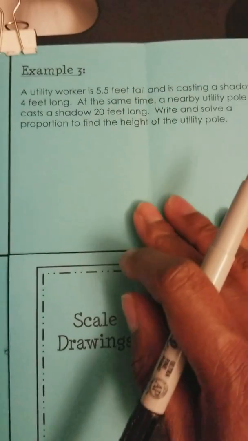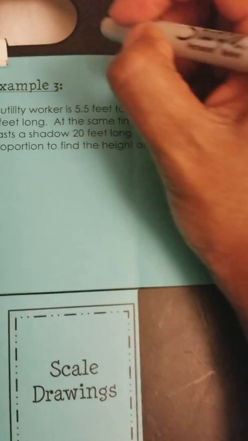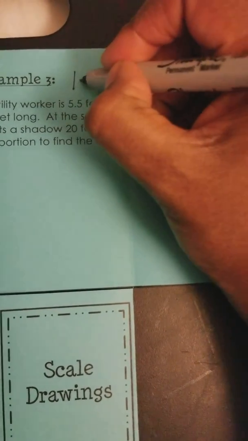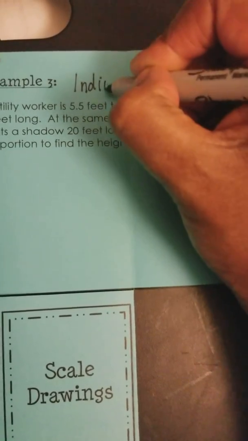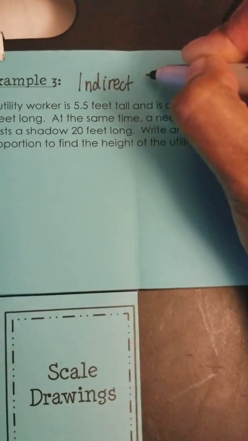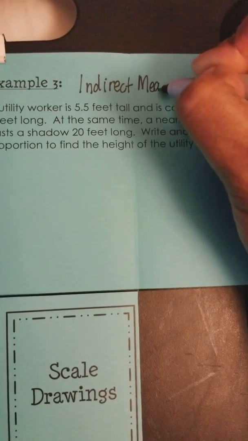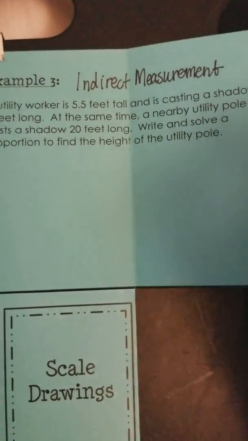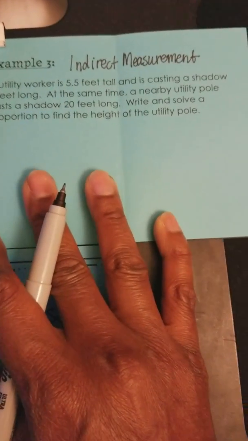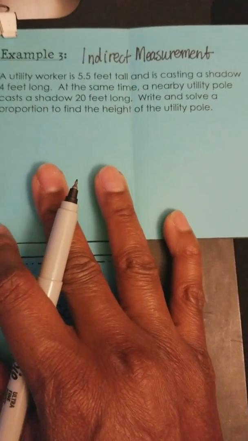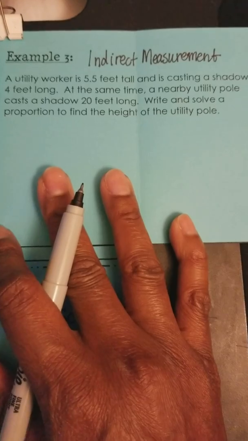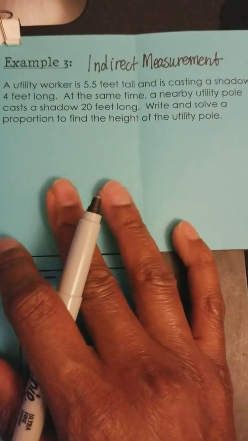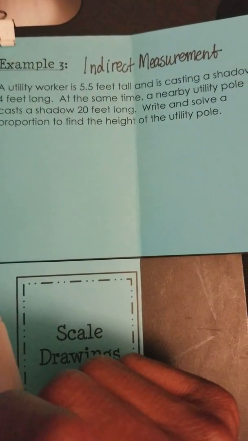This is what we call indirect measurement. Of course, we're going to use our UPS strategy that we have been working on in class. So we're going to first read this problem. A utility worker is 5.5 feet tall.